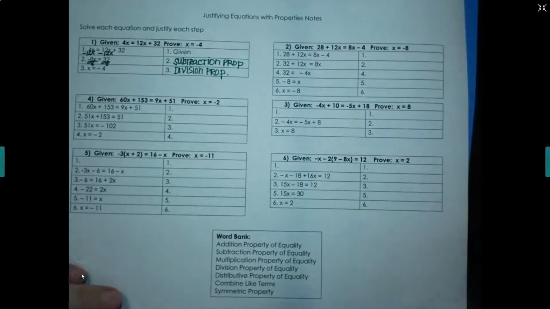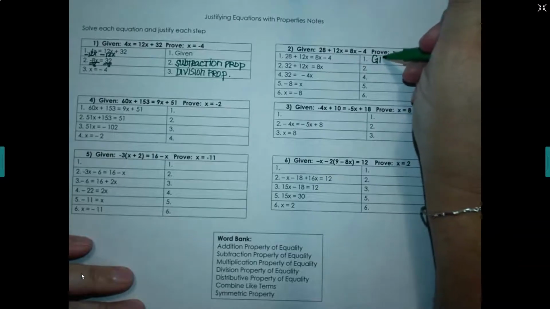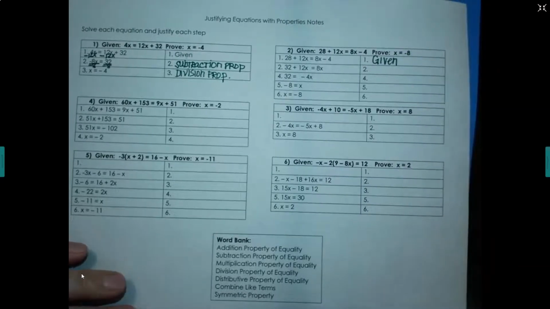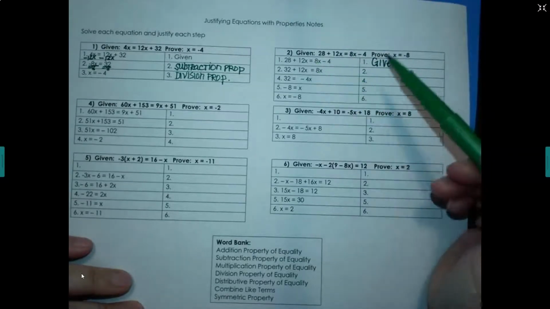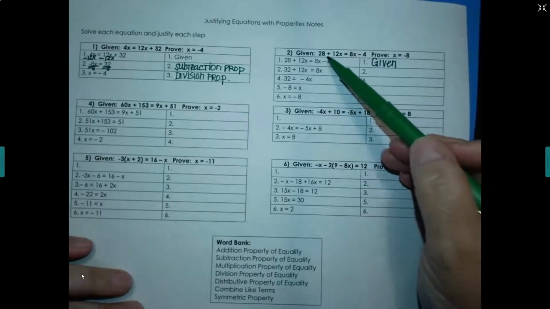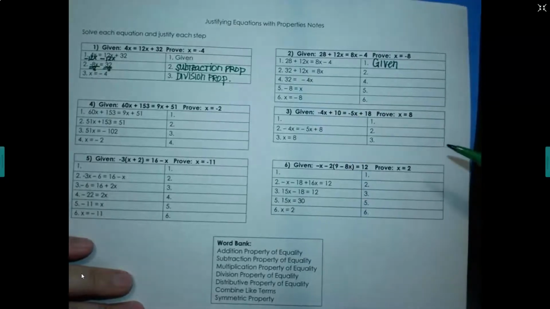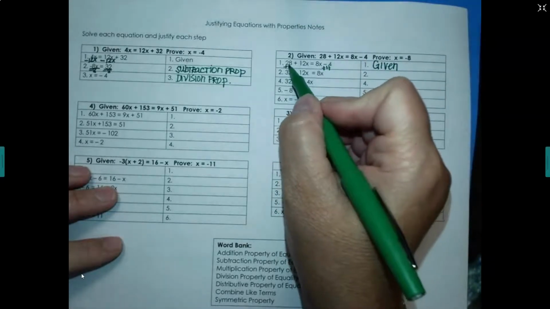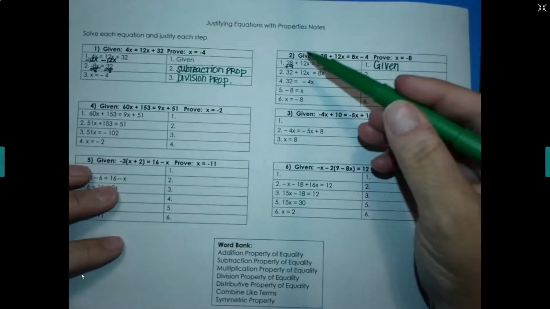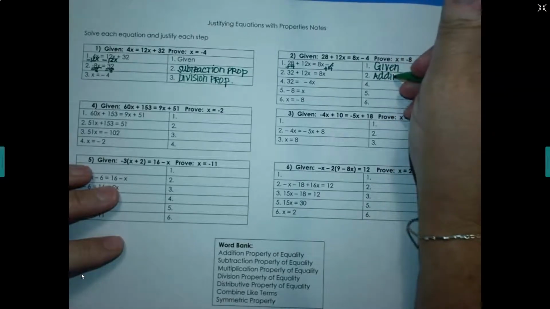All right, so let's look at our second example. Here's our given. It's not written in, so we'll go ahead and write given. Now, let's take a look from this line to this line. Don't look at the rest of it. What is different between these two lines? Well, right here I see the minus 4 is gone from here. And I also see the 28 became a 32. That's because in solving this, they added 4 to both sides. Because 28 plus 4 is 32, and that cancels this 4 over here. Why are we allowed to do this? That is our addition property.